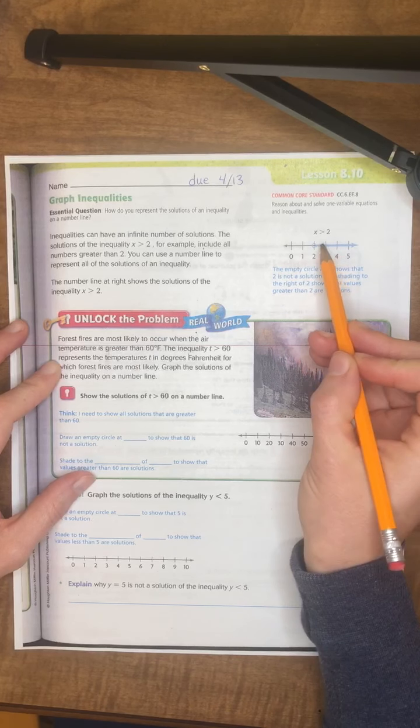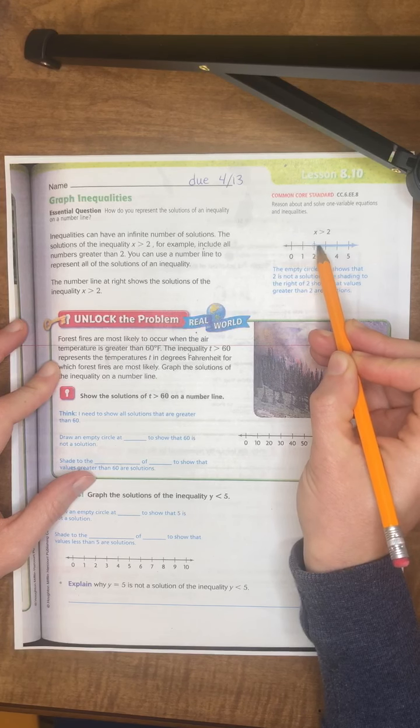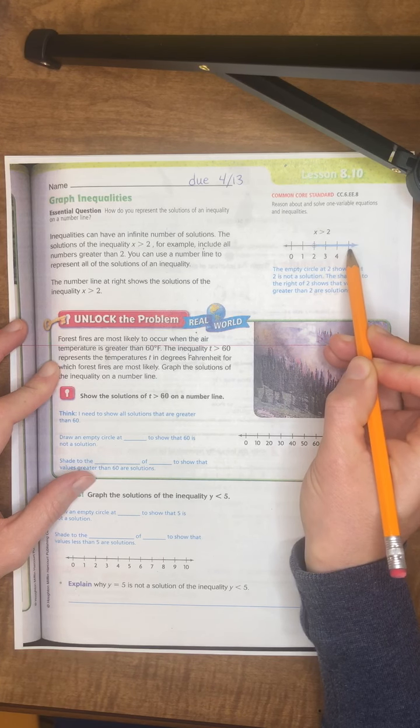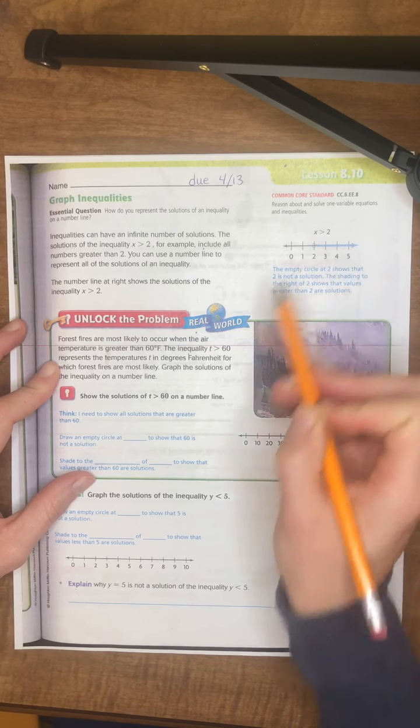So we have an open circle because it doesn't include 2. And then we have a line to the right because it's greater than. And we have an arrow because there's no end. It just keeps going.